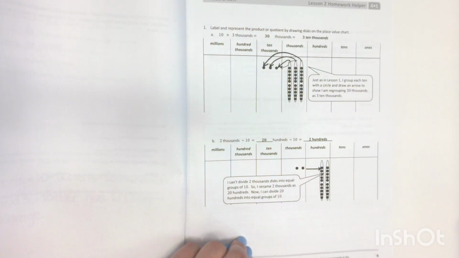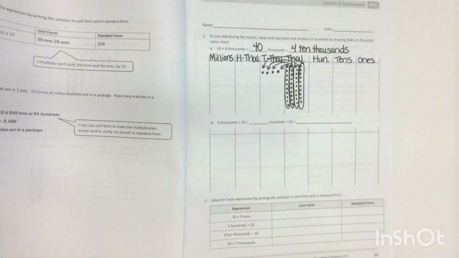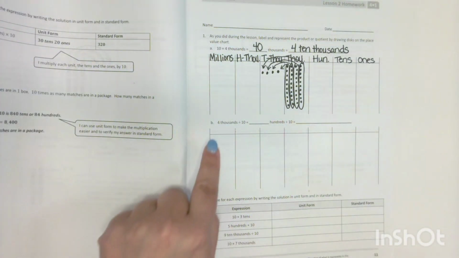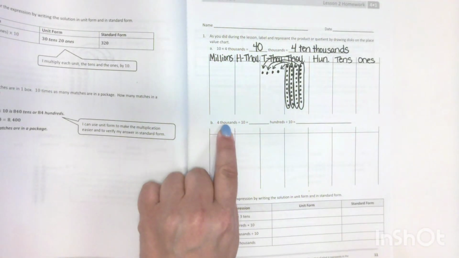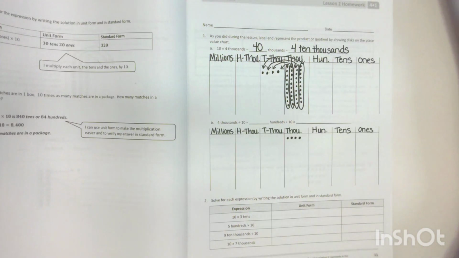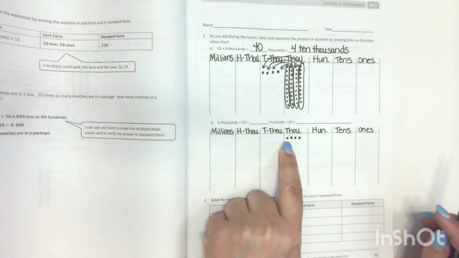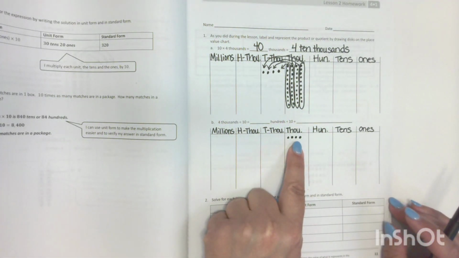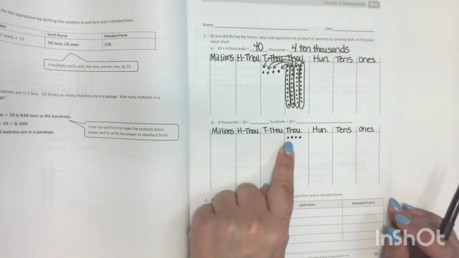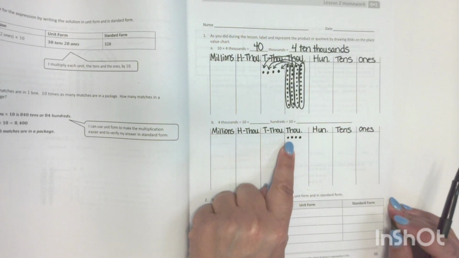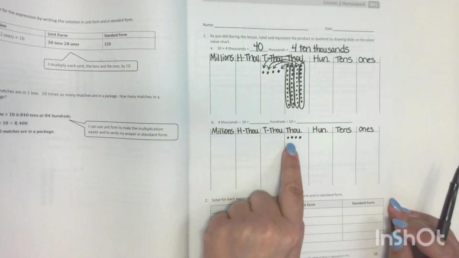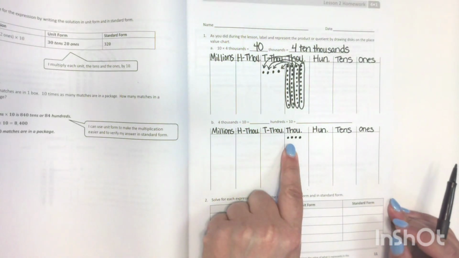Okay, now let's look at page 11, problem B. Start by labeling your place value chart and put 4 discs in the thousands place. Pause the video and then push play when you're ready to continue. Okay, check to see if your place value chart looks like this. If we have 4 discs in the thousands place, can we divide those into groups of 10?